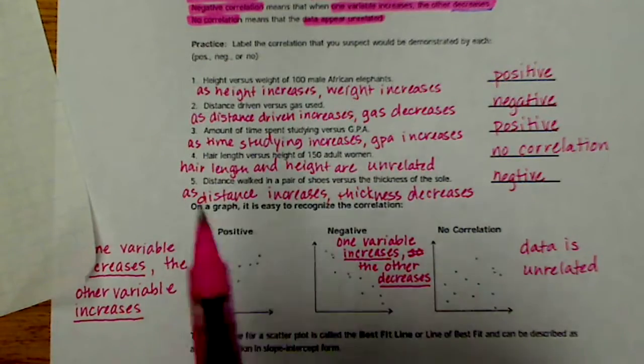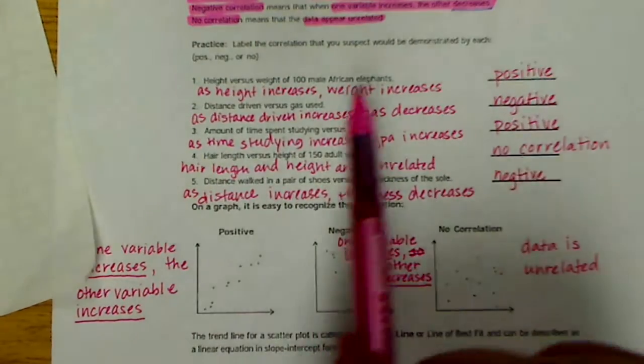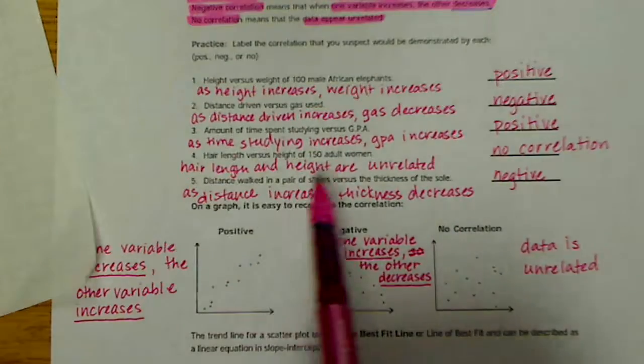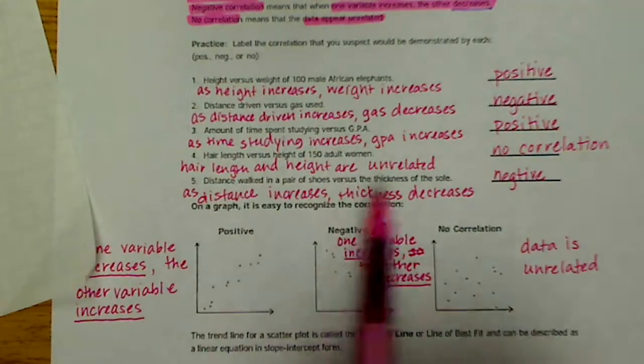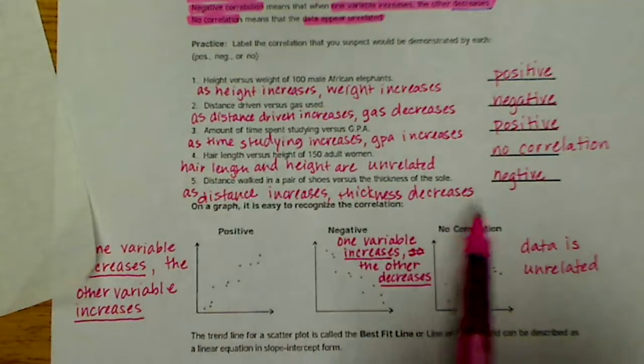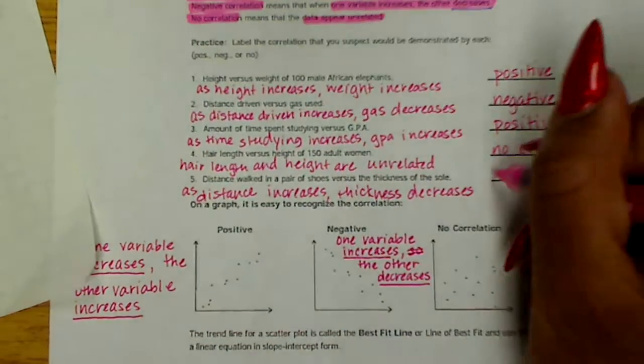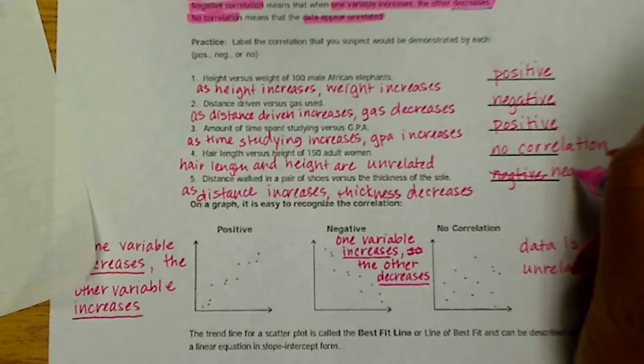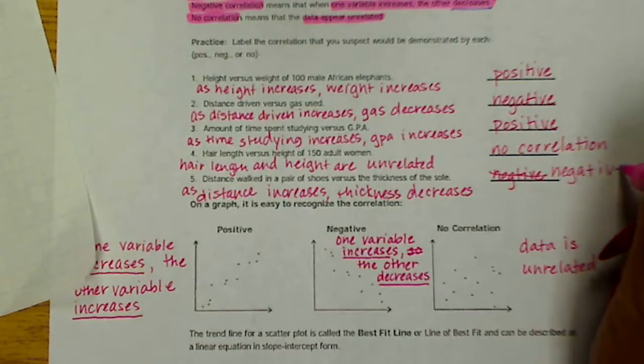Okay? So we have increase, increase is positive; increase, decrease is negative; unrelated is no correlation. And I did not spell negative correctly there. Negative. Yeah, when I'm done.